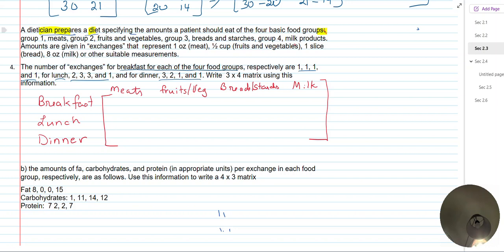So we had for our matrix here, 1, 1, 1, 1. So we could use one of each. For lunch, it was 2, 3, 3, 1. And for dinner, 3, 2, 1, and 1. All right. So this is our matrix and we see that it is a 3 by 4. So we're good there.